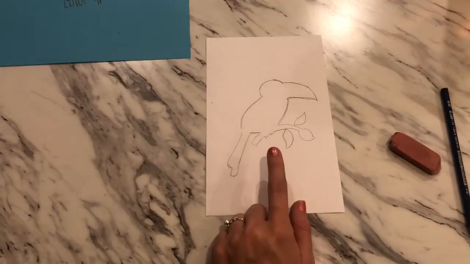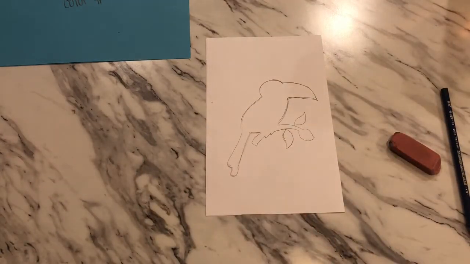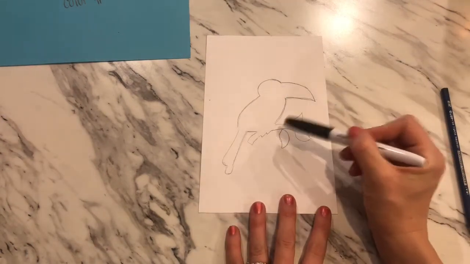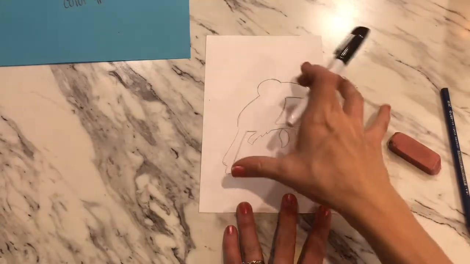But we are not gonna color it all in black. We are going to outline it with our Sharpie. So I'm gonna go ahead, outline over everything, erase my pencil line so I have one clean solid piece.